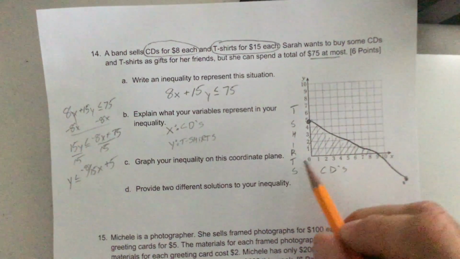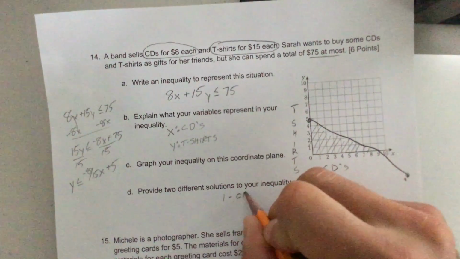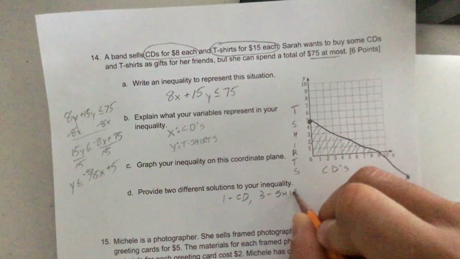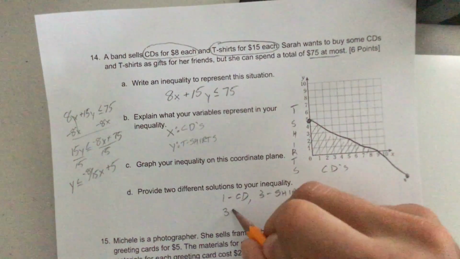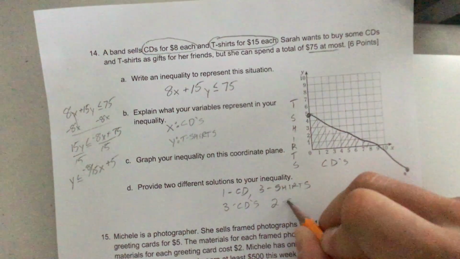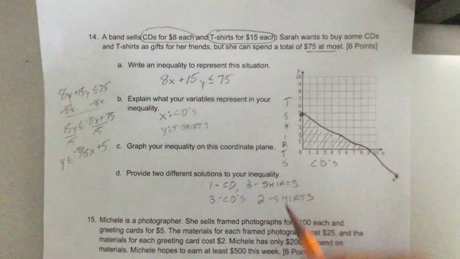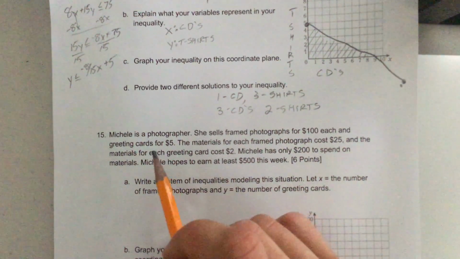So 2 different solutions. Well, she could buy 1 CD and 3 t-shirts. She could buy 3 CDs and 2 shirts, all of which would work. Once again, to your credit, the mathematics you're great with. It's just slowing down with the reading.